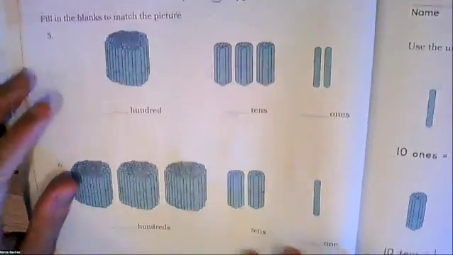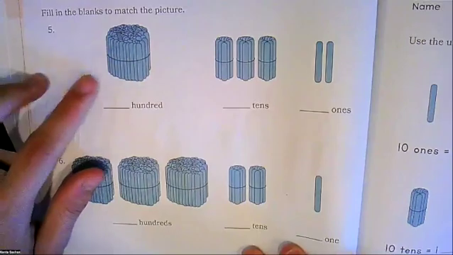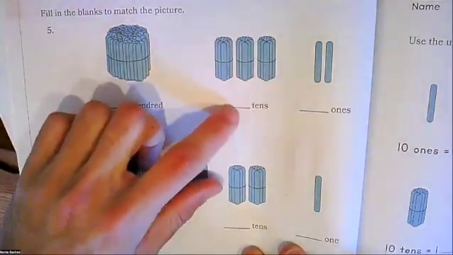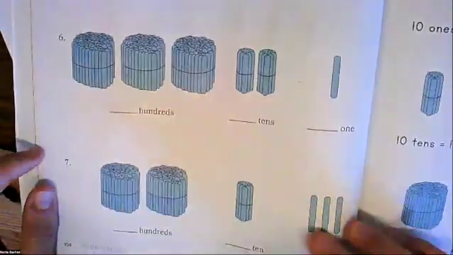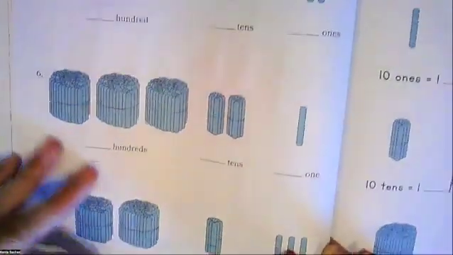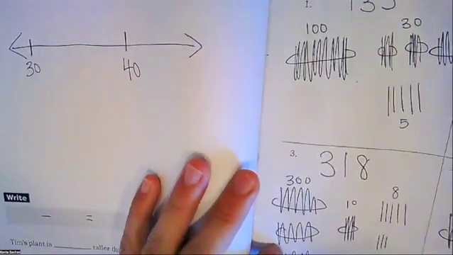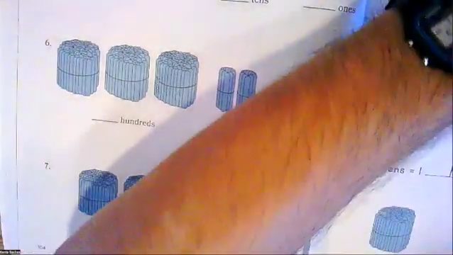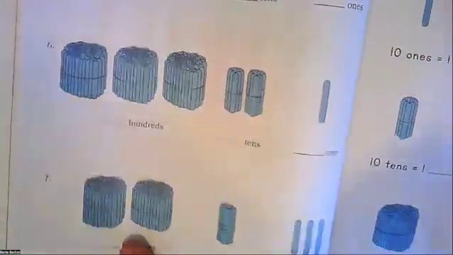Now you're going to create some numbers here, right? So how many hundreds do you see? How many tens do you see? How many ones do you see? And that's going to be your number that you're making. It's kind of like the opposite of what we did on this front page. Okay, so please make sure you fill out this worksheet by yourself and raise your hand when you are done.